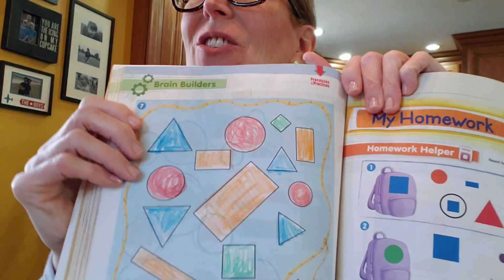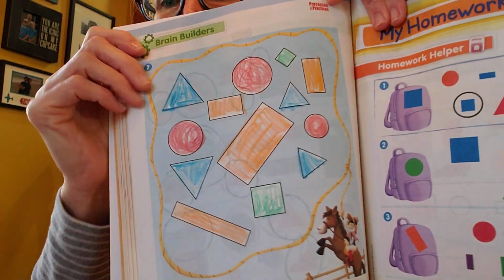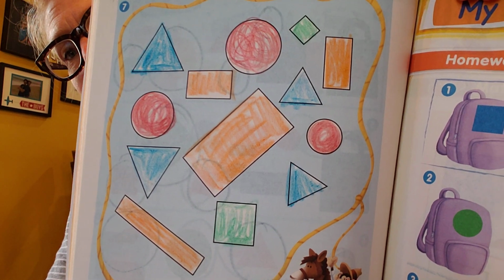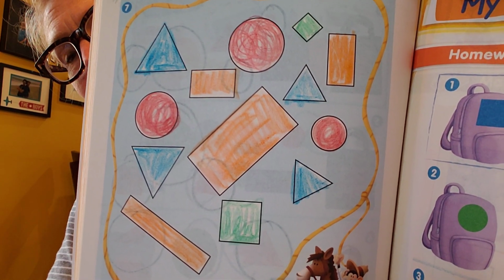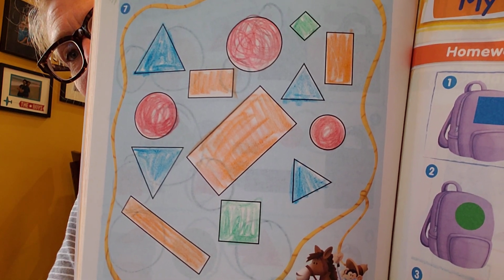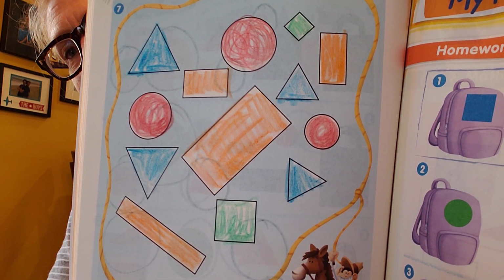Okay, you finished? All right, now what you're going to do is go ahead and check your work to mine. Make sure that you colored in the shapes the correct color. So go ahead and check yours to mine. Okay, you can pause it so you can see it.